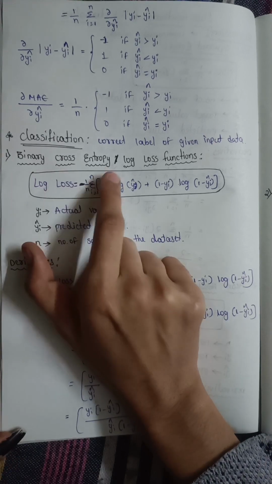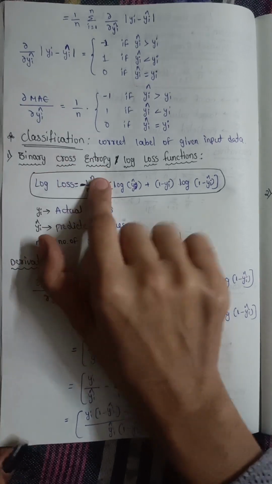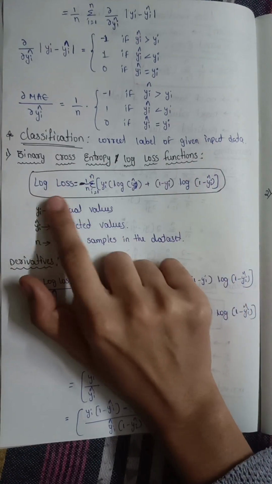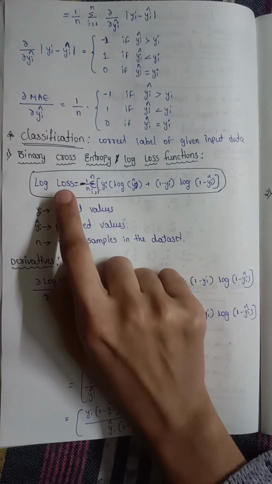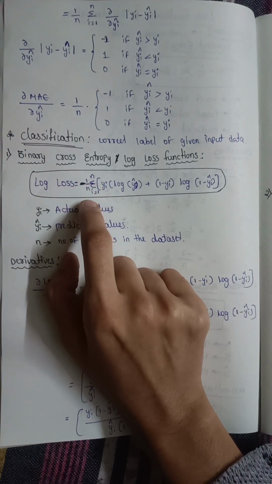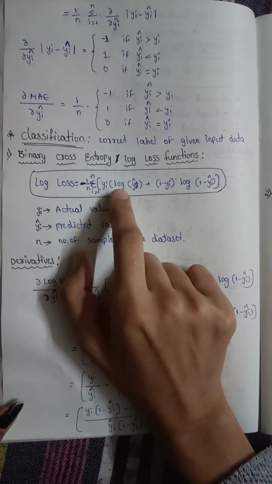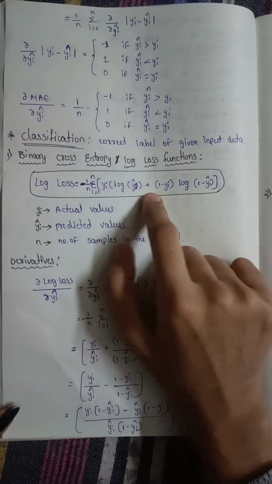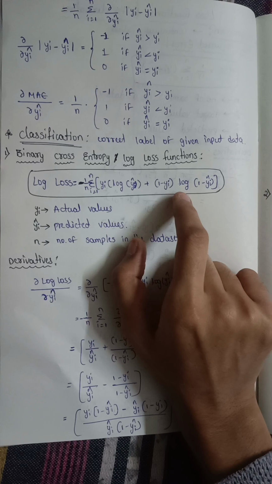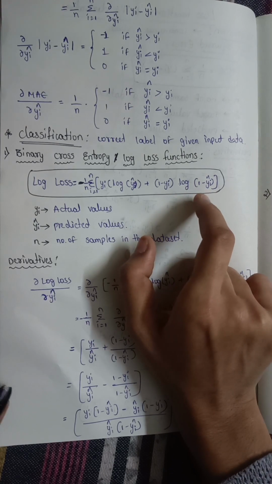One is binary cross entropy, also known as log loss. This is the formula: log loss equals minus 1/n summation i equals 1 to n, yi log yi cap plus (1 minus yi) into log (1 minus yi cap).